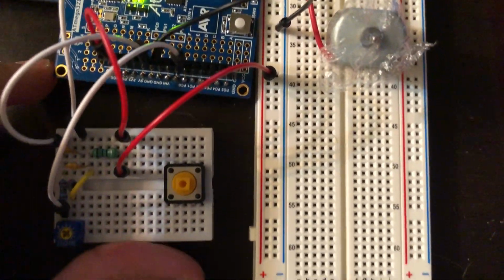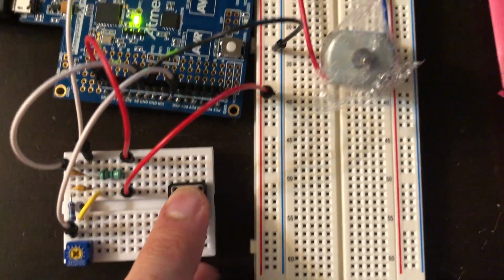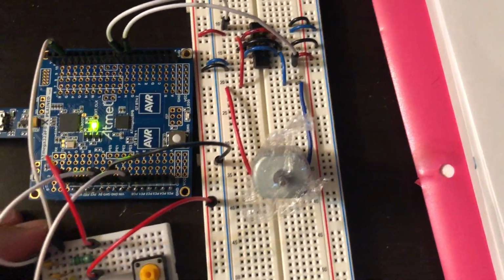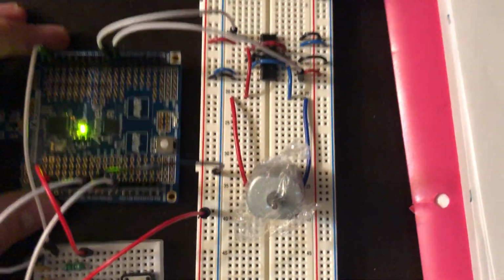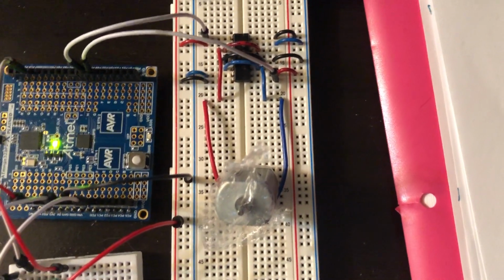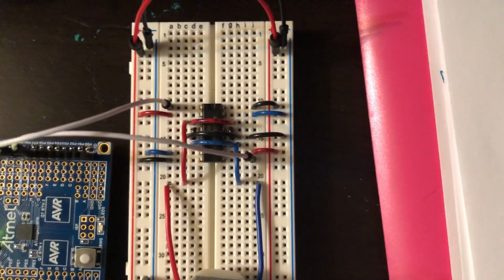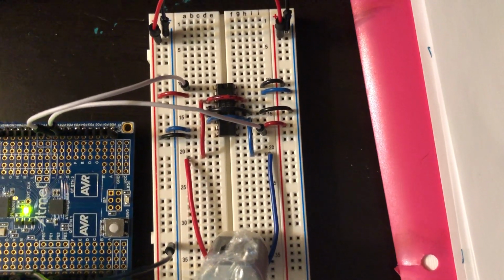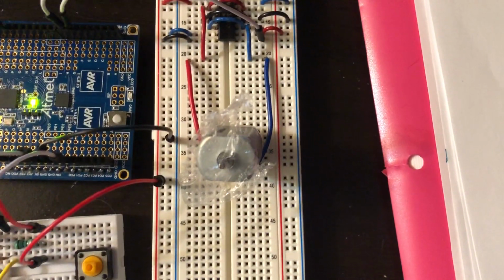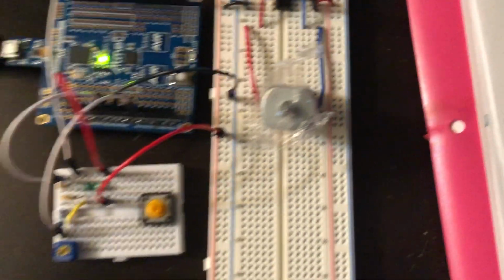I deactivated the pin change interrupt because it's been giving me some problems, but I left the code in for reference. Otherwise, over here we can see the DC motor with an H-bridge, the L293, I believe that's the name of the chip, which is just supposed to protect the DC motor.